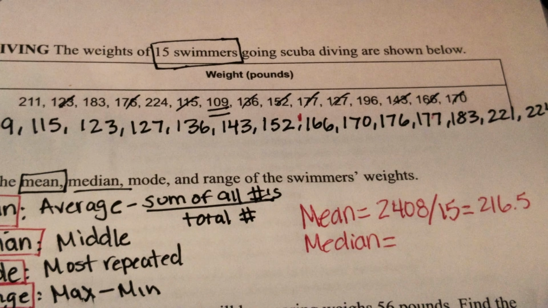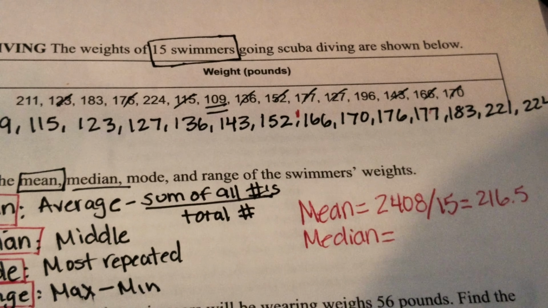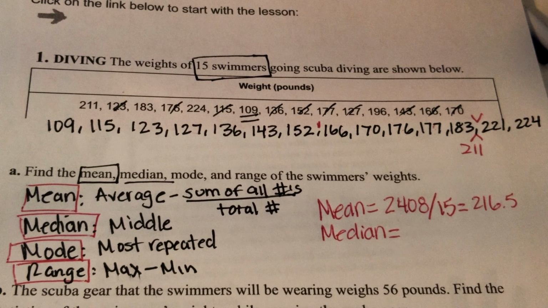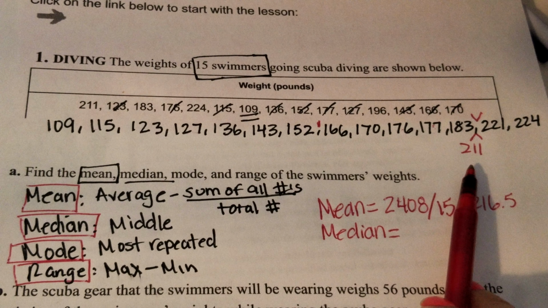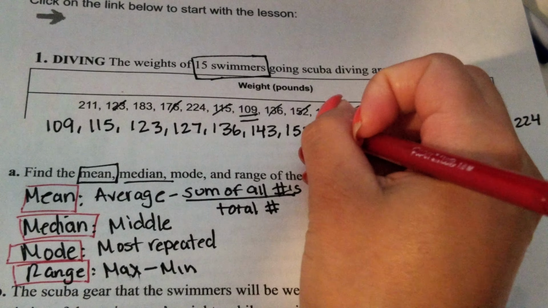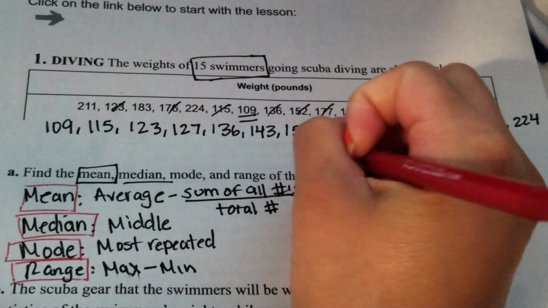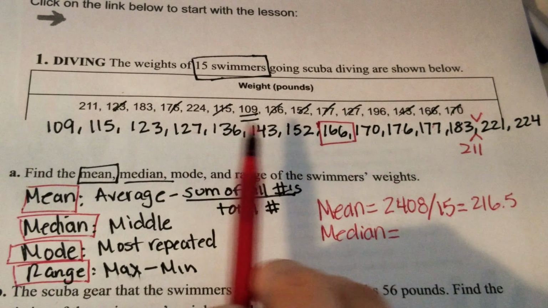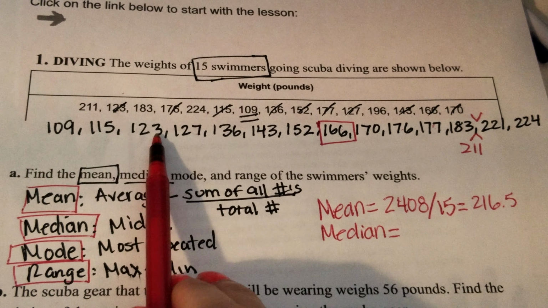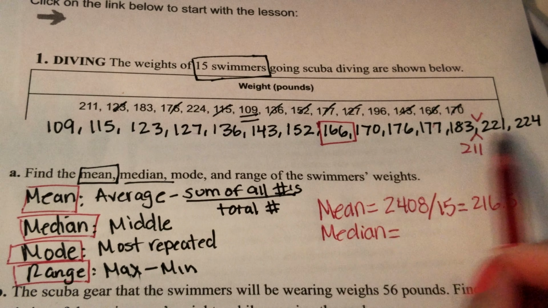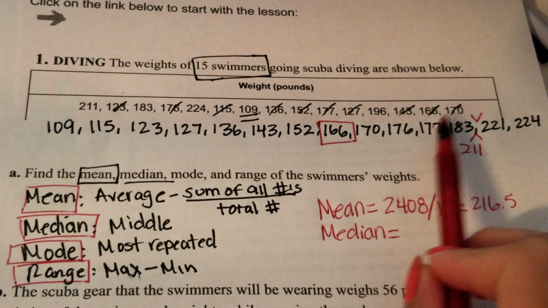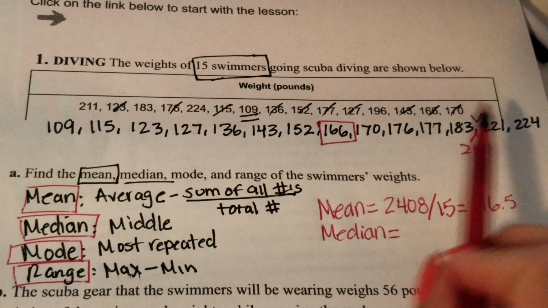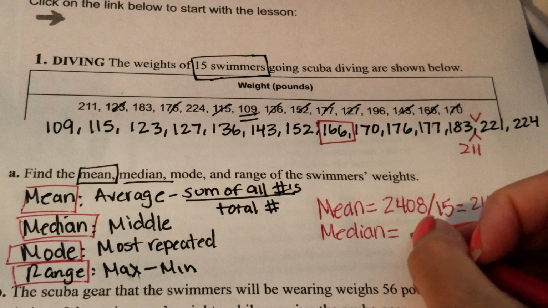So let me find this number, okay? Let me pause the video. I don't know how, but the number that I was missing was 211, and the middle number will be then 166, because if you count on this side, we have 7, and on this side you also have 7. So the middle number should be 166.